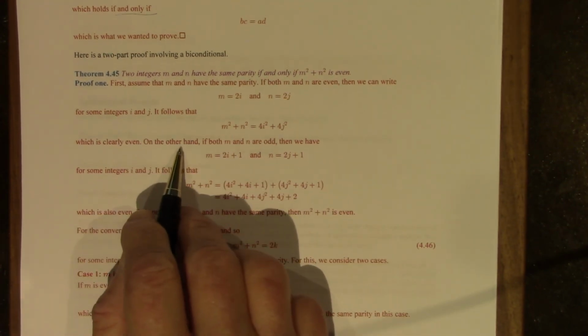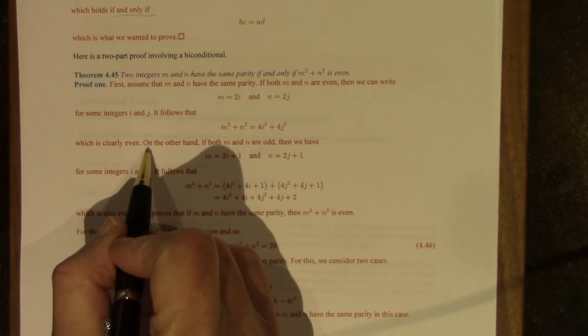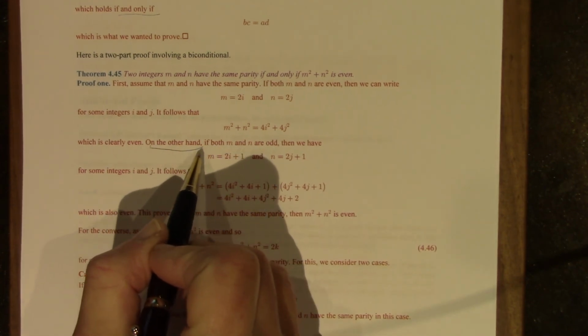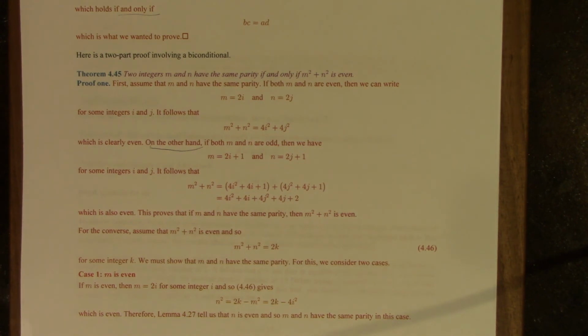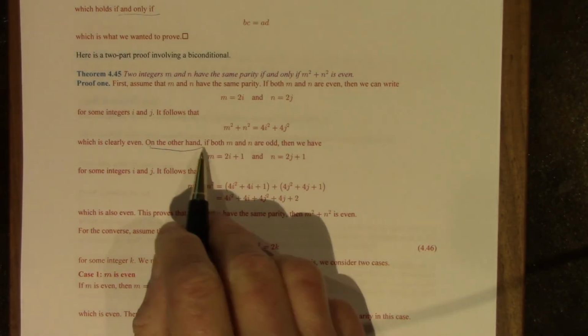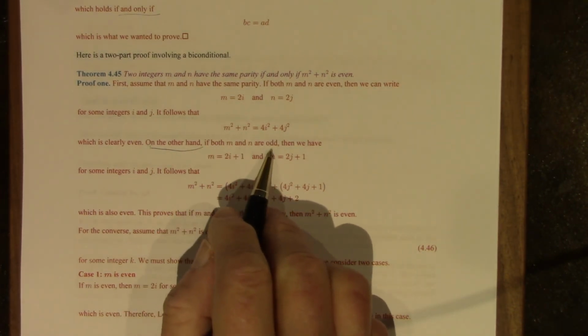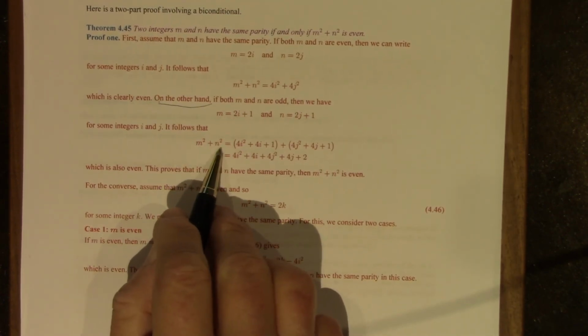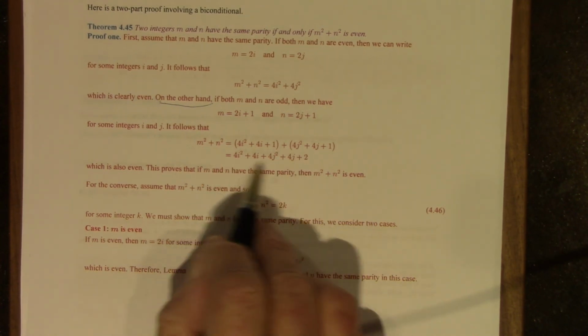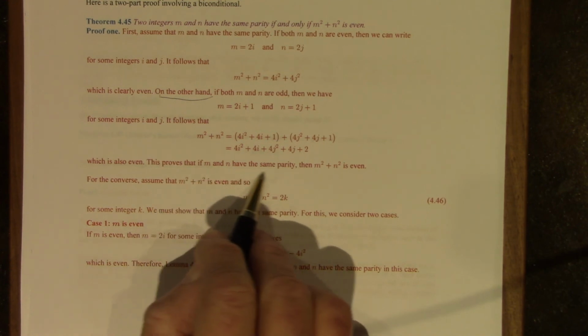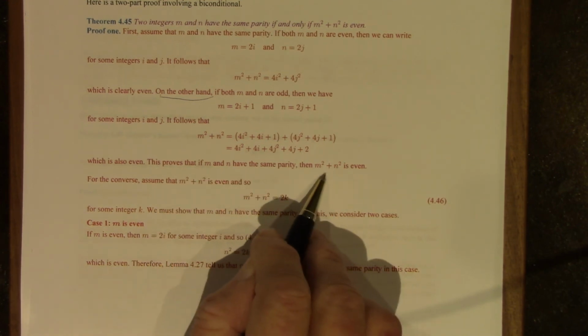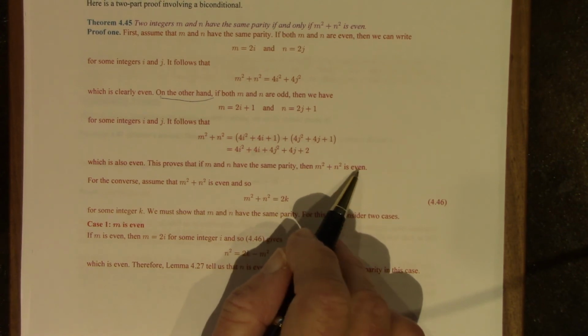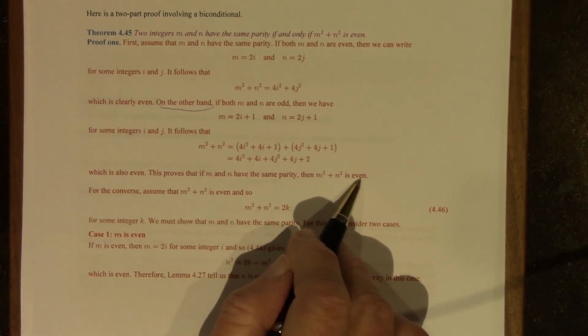On the other hand, this is a very nice phrase because it tells the reader a lot. It tells them that we've checked one possibility, now we're checking another one. On the other hand, if both m and n are odd, then we have this. And so, again, m squared plus n squared, work it out. That looks pretty even. So this proves that if m and n have the same parity, then m squared plus n squared is even. So that's one direction of the biconditional.